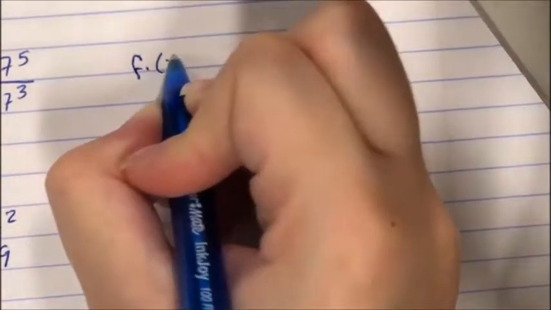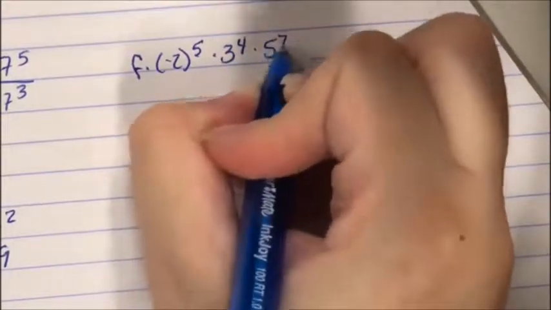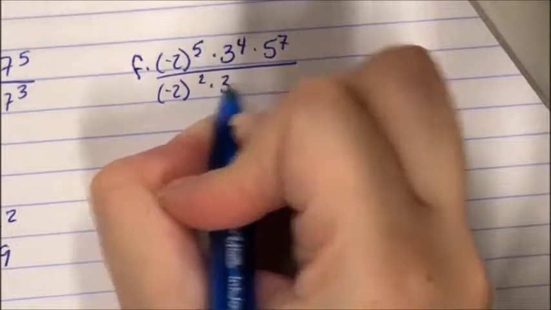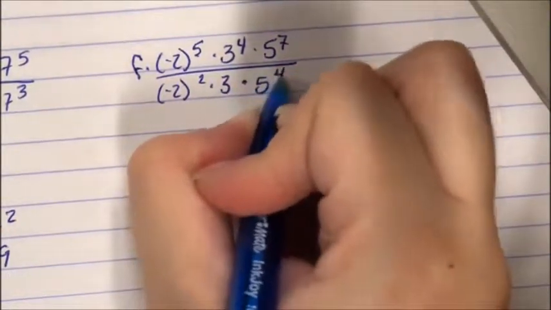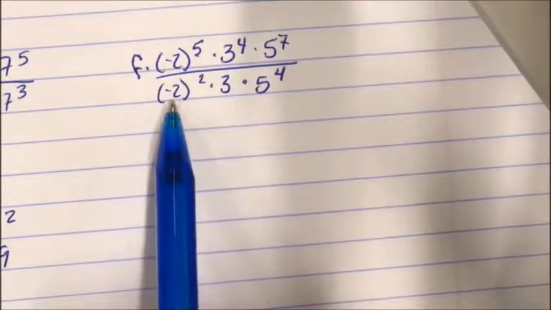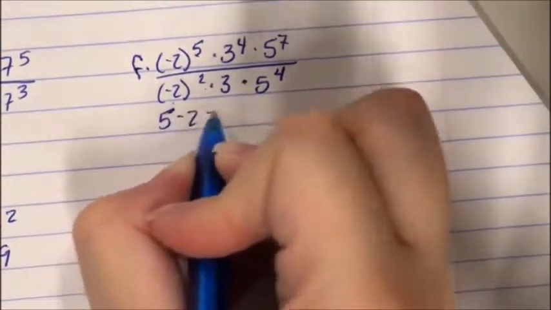So I have F. Notice each time I'm rewriting my problem out, I want to make sure I'm writing it correctly. Okay, so I have negative 2 to the 5th, negative 2 squared, same base. I can subtract the exponents. That's 5 minus 2, gives me 3.